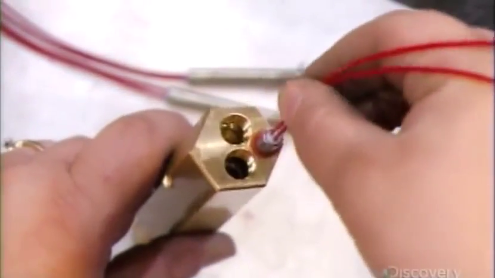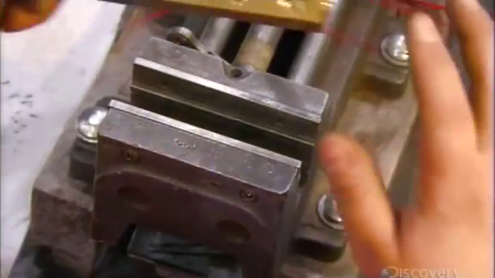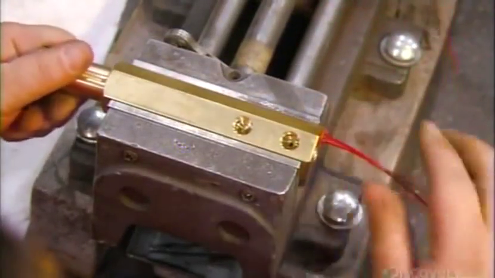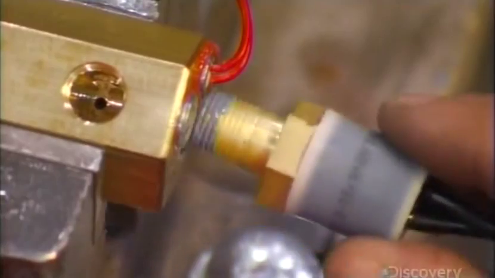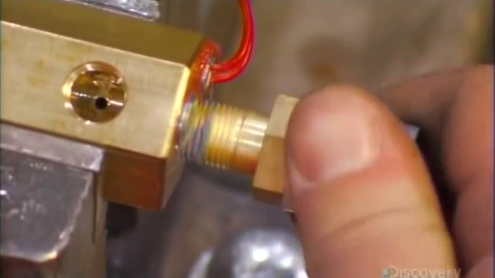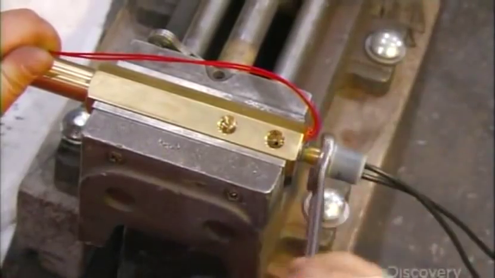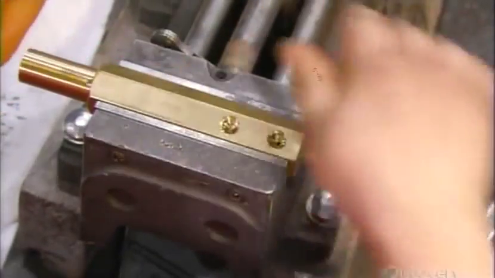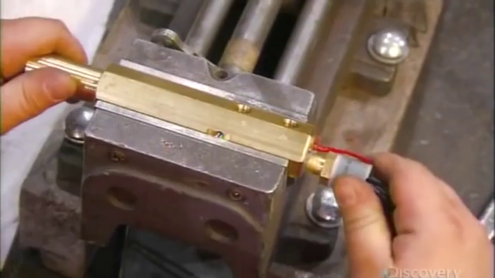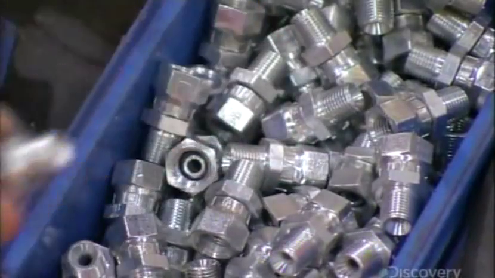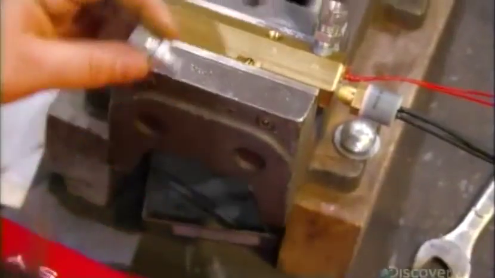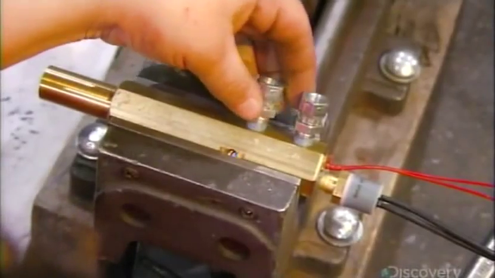A technician installs a 100-watt pencil heater inside a brass nozzle adapter, then threads a thermostat into it. This nozzle adapter heats the oil and turns it into a fine mist so it burns properly. She then attaches assembly fittings to the adapter so she can later mount it inside a burner housing.